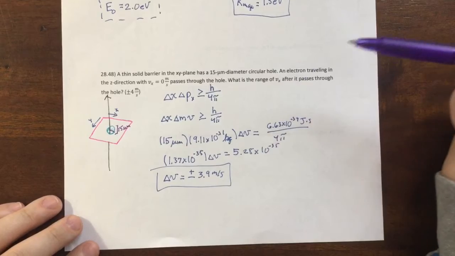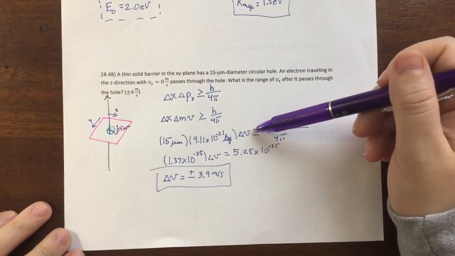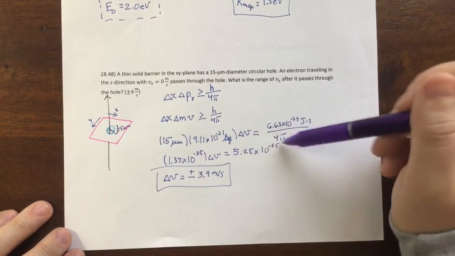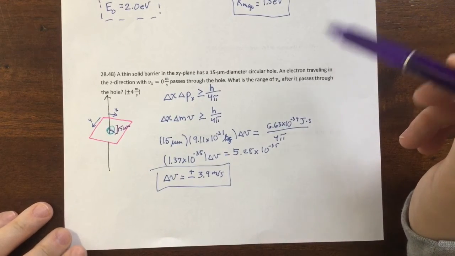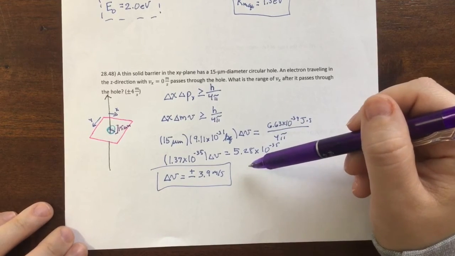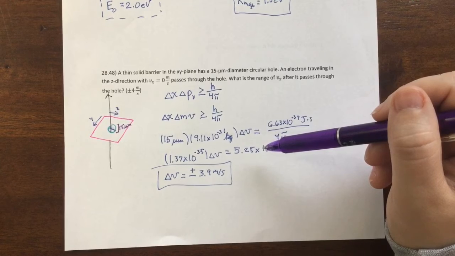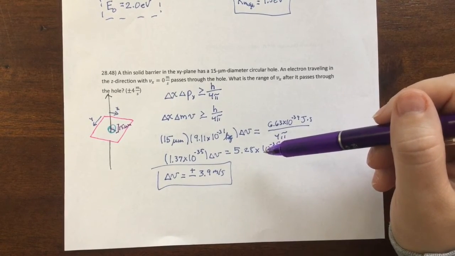Our m, we have that. Delta v, that's what we're looking for. We're looking for our uncertainty in velocity. When you plug all this in, you wind up with a velocity uncertainty of plus or minus 3.9 meters per second.